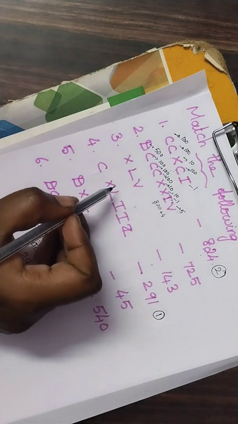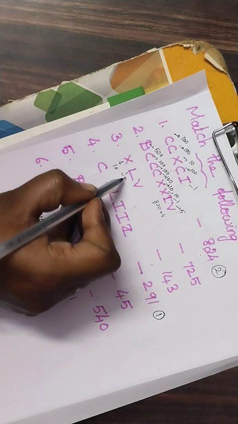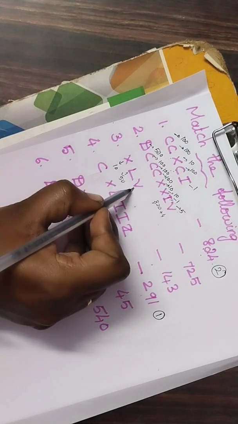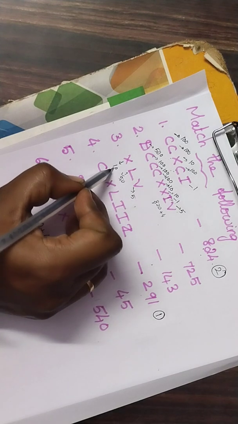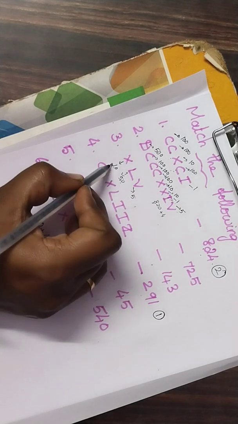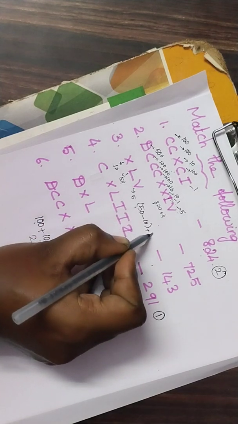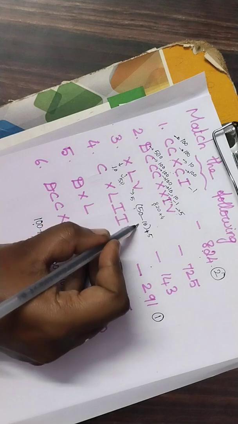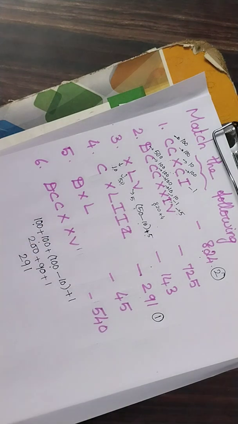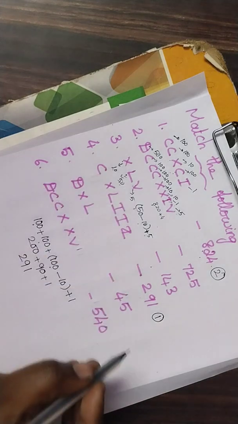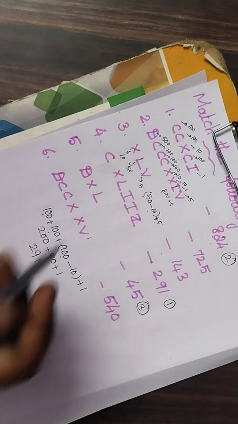824. The next one. X for 10, L for 50, V for 5. See here, 50 and 10, so you subtract this one. 50 minus 10 plus 5. Then 50 minus 10 equal to 40. 40 plus 5, 45. What's the answer? XLV is 45. Okay. The next one.